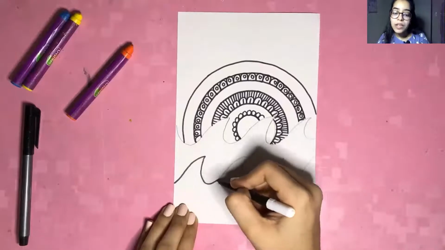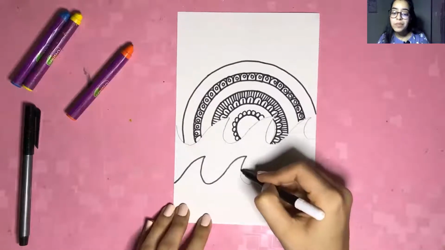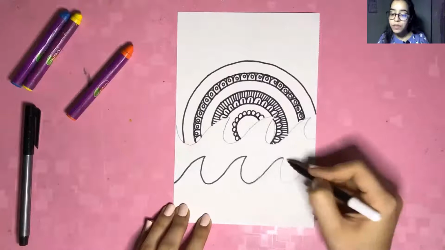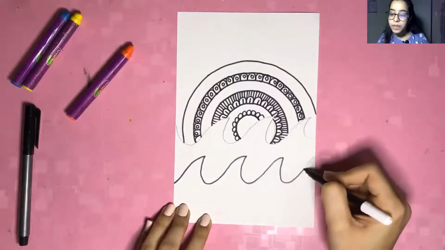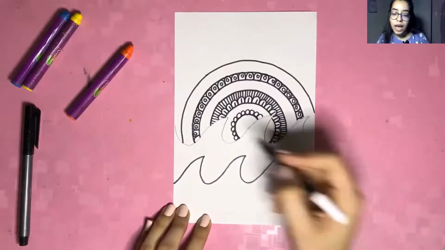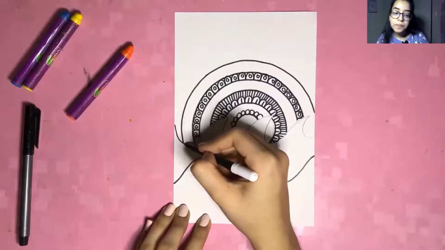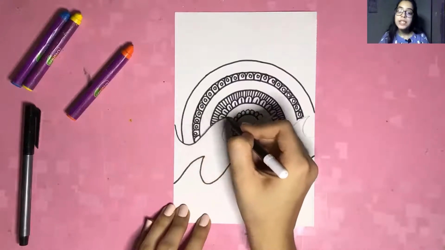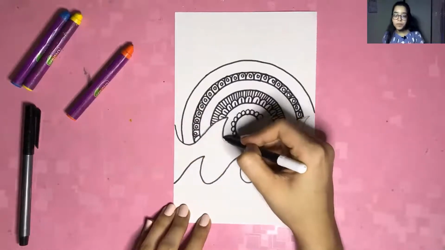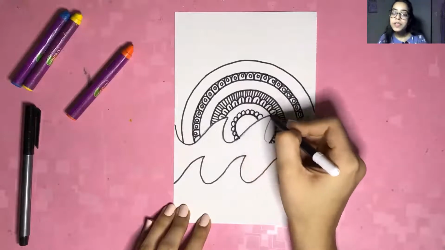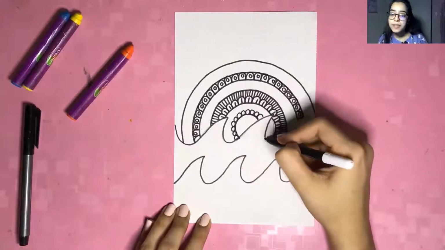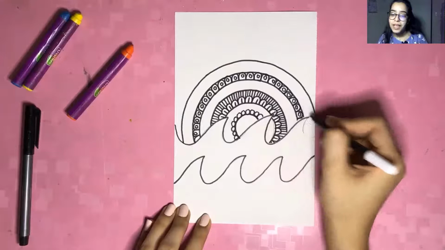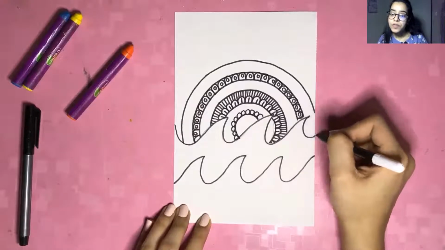I'm going to be a little quick here because it is pretty self-explanatory and something I think you can carry out easily along with me. So I'm just outlining the waves for you. Just the ocean waves, quickly outline those. Let's outline these ocean waves.